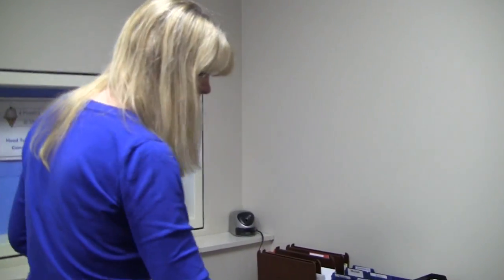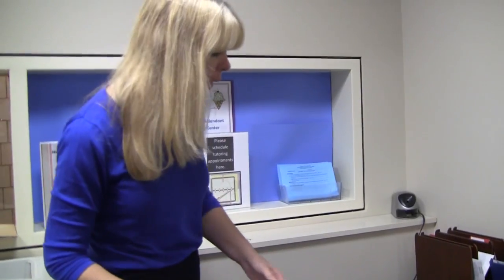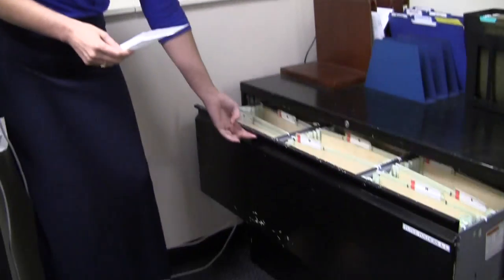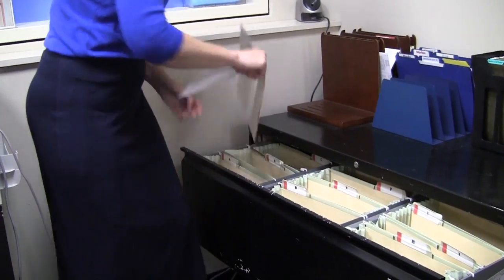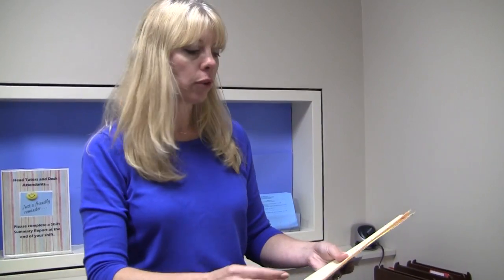The next step in the process is to pick up your tutee's file. And you'll see that it says tutee folders A through L. What we're just going to do is find the tutee's folder. Okay, so here is a sample folder.